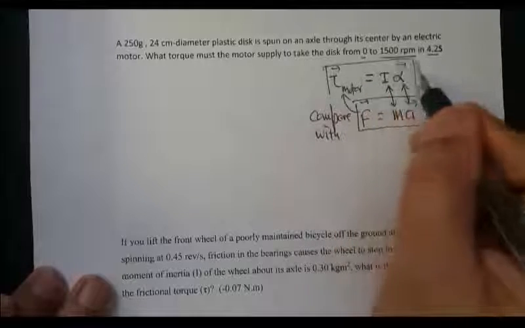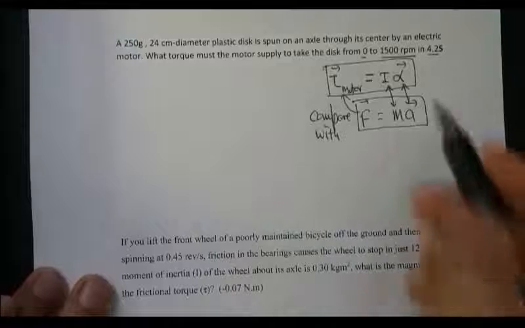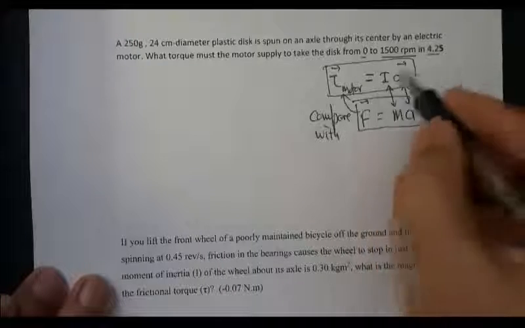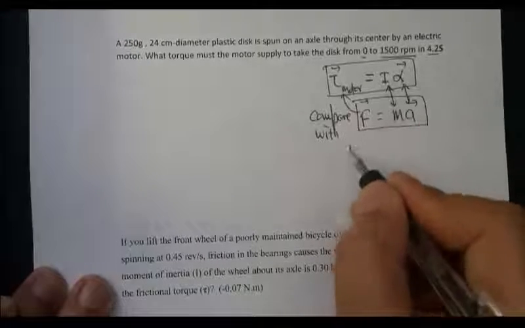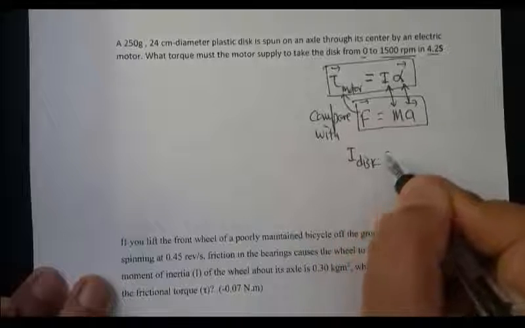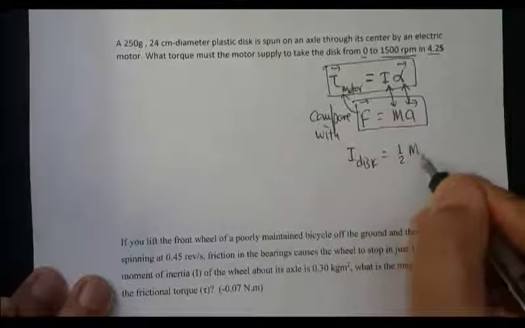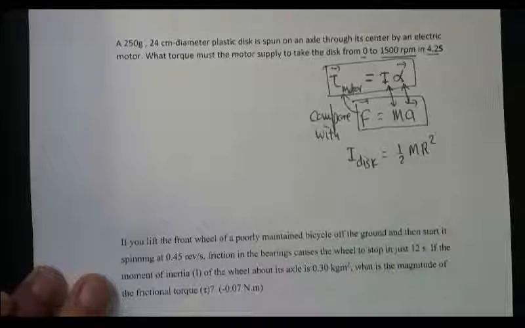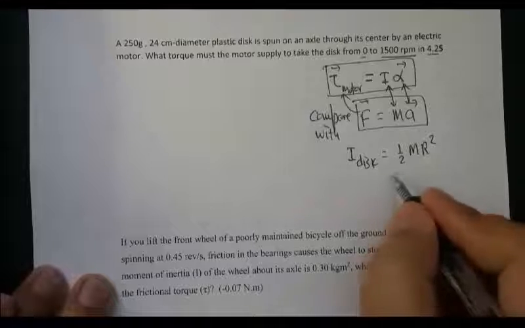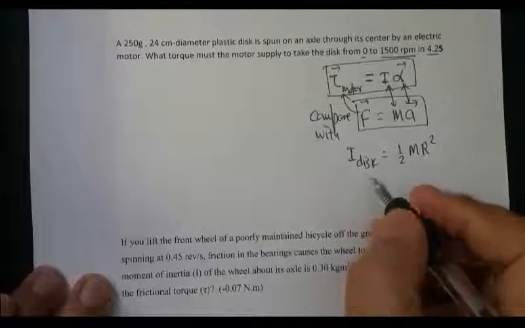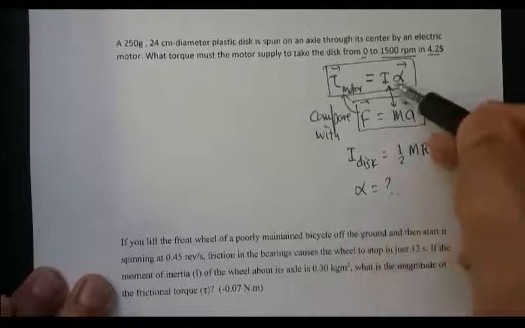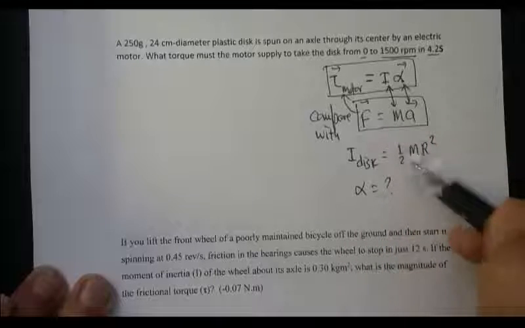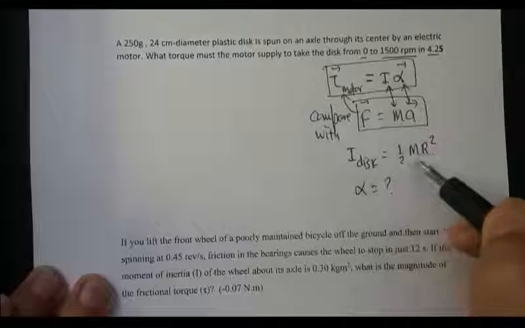This is Newton's second law in rotational dynamics, rotational motion. So what you need are I and alpha. The I for a circular disk, as given in the table, is 1/2 mr squared. So you can calculate that. And how do you find alpha? I you can calculate using this formula for the moment of inertia of a circular disk.